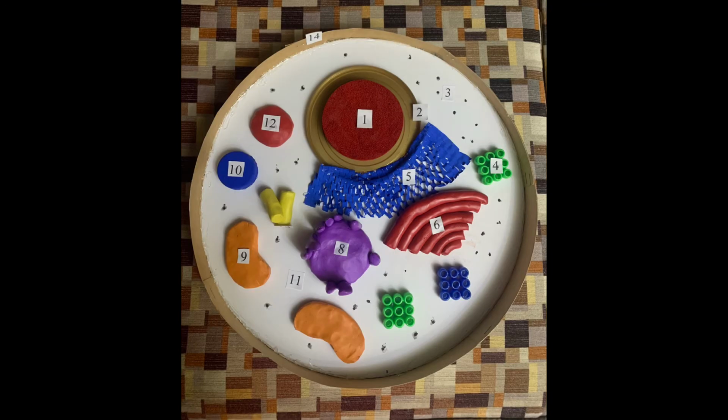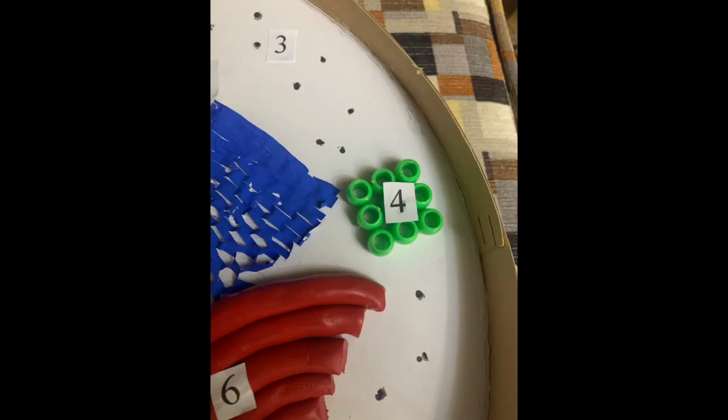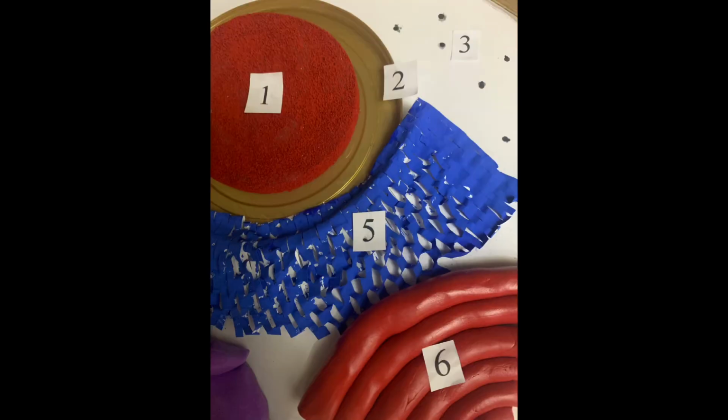Number 3. The black dots that are all over the cell are called ribosomes. Ribosomes are the small organelles and are most abundant. They synthesize proteins that are required for the survival of the cell. The green beads, which help transport materials that an organism needs to survive and recycle waste materials. This is called vesicle. The blue colored paper represents the rough endoplasmic reticulum.